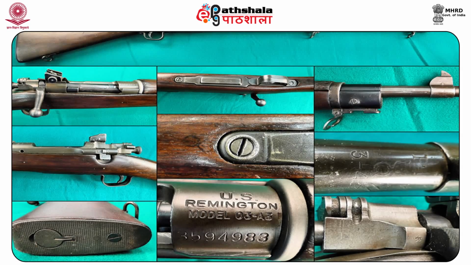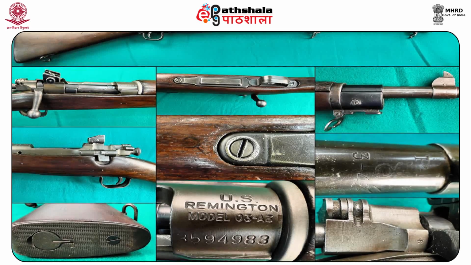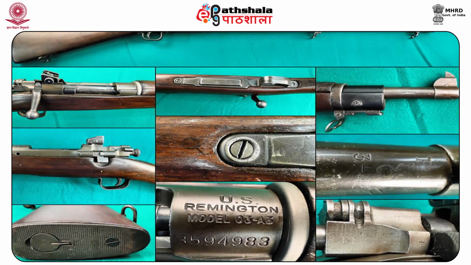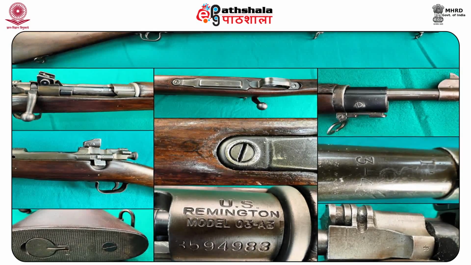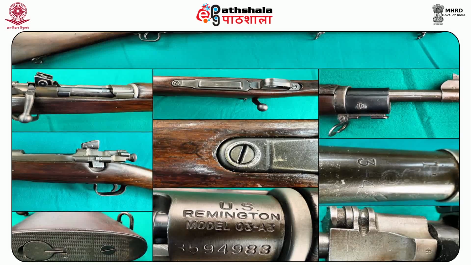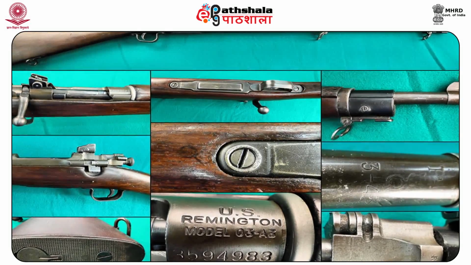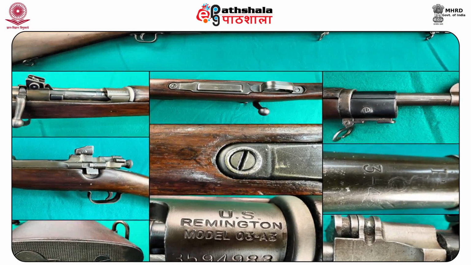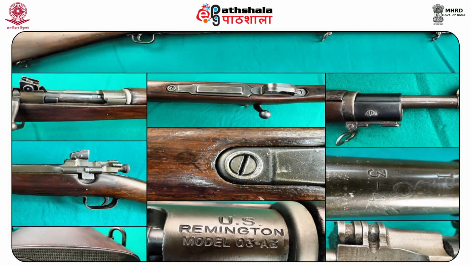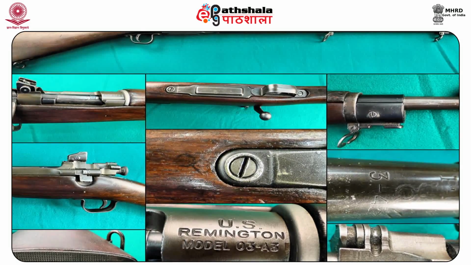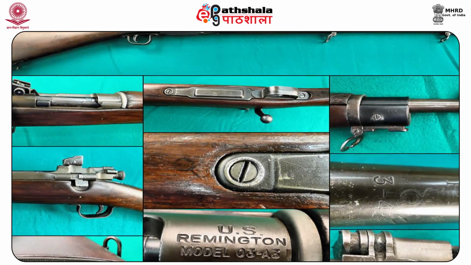A firearm which is manufactured in a factory will bear various markings put by the manufacturer for the purpose of identification, like serial numbers, maker's name, caliber, number of lands and grooves, etc. These markings are called class characteristics. These can be of help in identifying the owner.